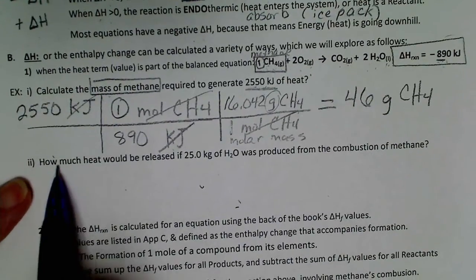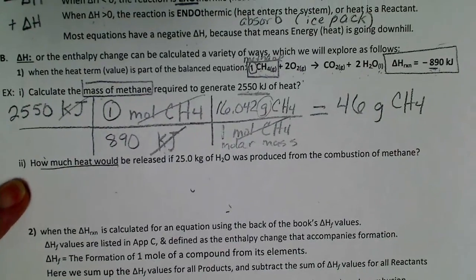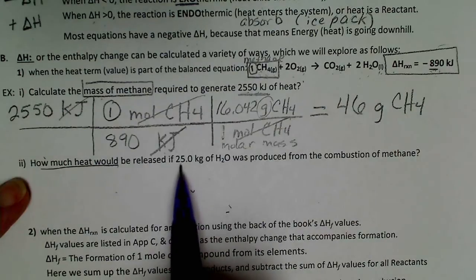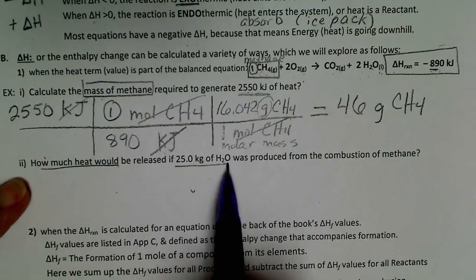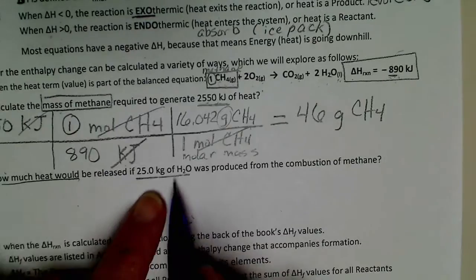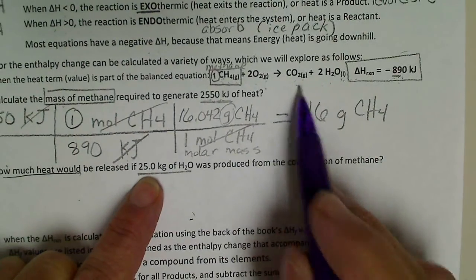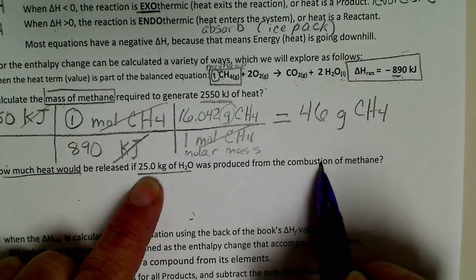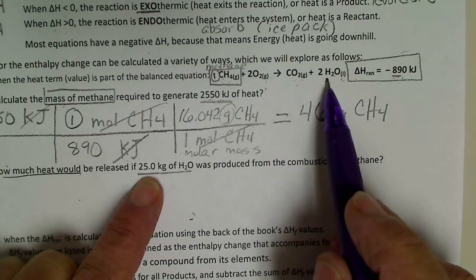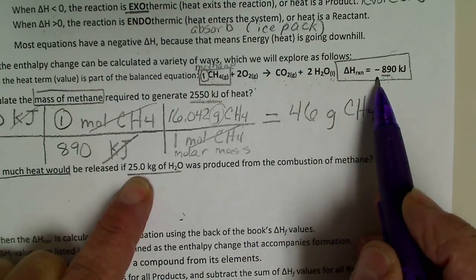We might be asked to calculate a heat value for a specific balanced equation, and the problem may give us a mass number. If we look at this question, it's still pertaining to the combustion reaction above, the combustion of methane. This 1 mole of methane is going to make 2 moles of water and give off that much heat.